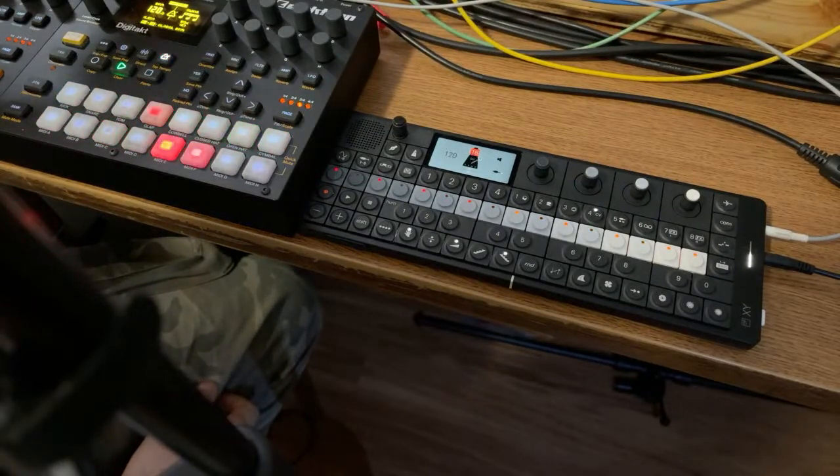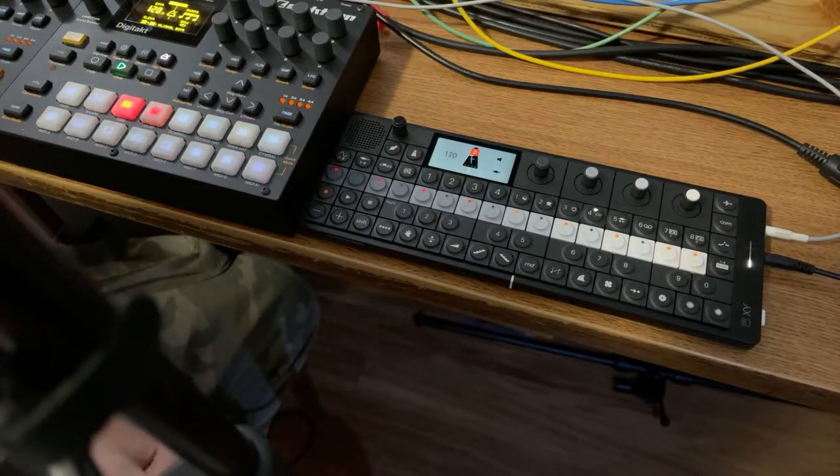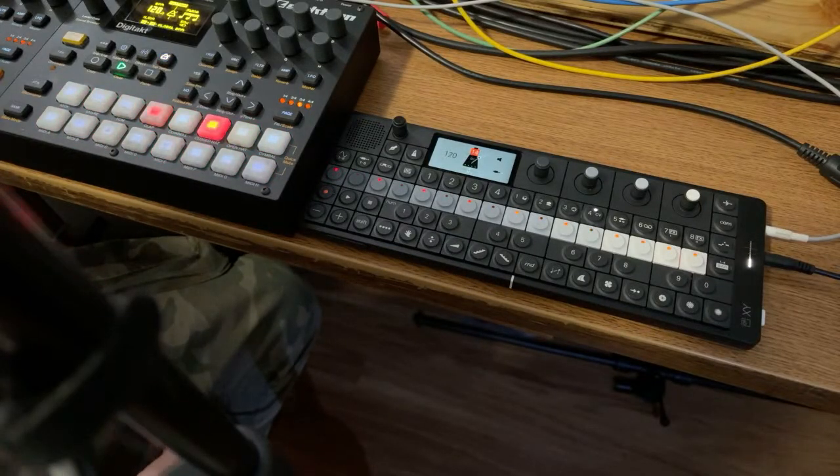So I'm going to turn this down for a second. And I don't know if anybody else is having the same issues I'm having, but I'm assuming that people at Teenage Engineering are starting to think I'm crazy.